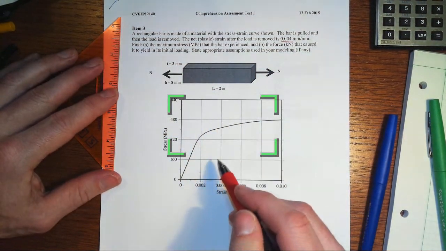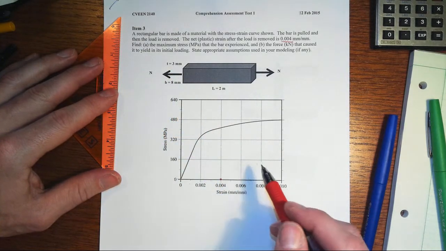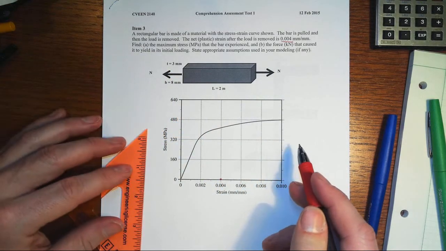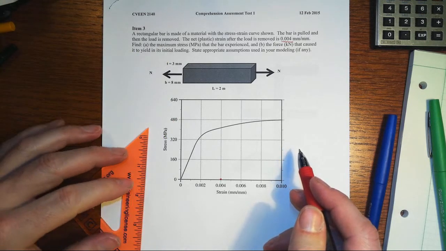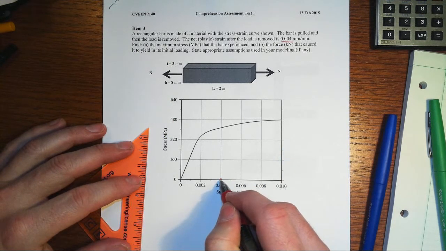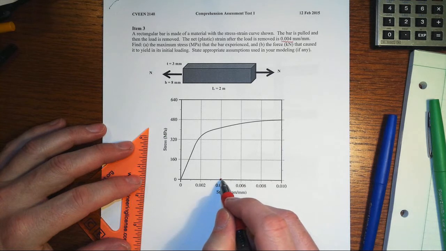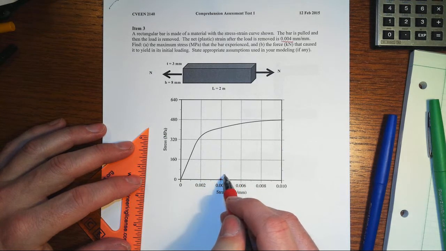The bar is 2 meters long. It has a cross-section that is 3 millimeters by 8 millimeters. So this first part, the maximum stress that the bar experienced, we're sitting here and it has a net strain left over of 0.004.